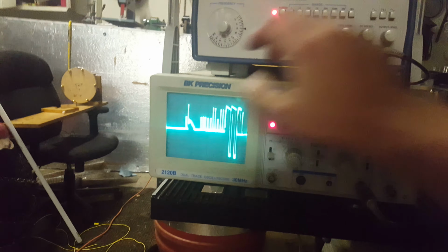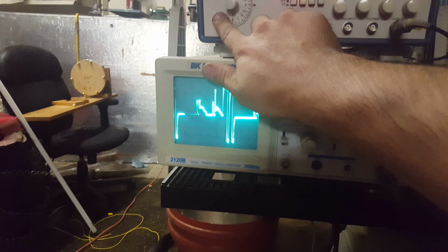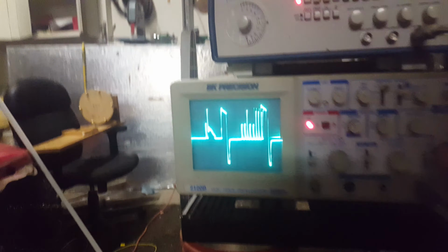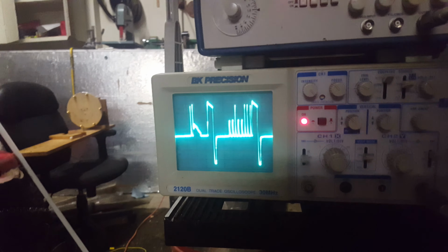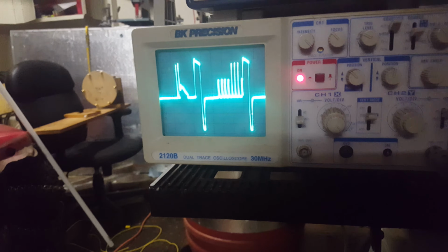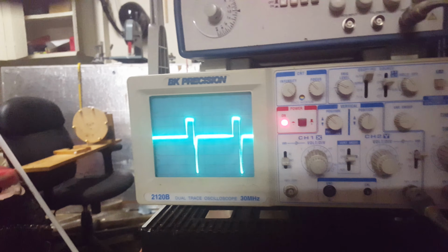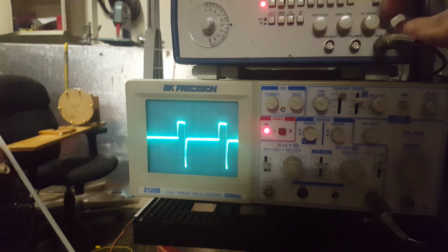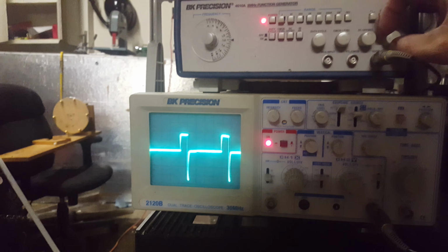So I'm going to start increasing the frequency up to about 120. You can see the ringing is quite a bit more. I'm backing the volume of the amp down a little bit to stop the clipping. See that it doesn't actually fire the spark gap until it clips, which is interesting. So my output level, back it off a little bit. At the end of this video, I'll catch you in the next one.